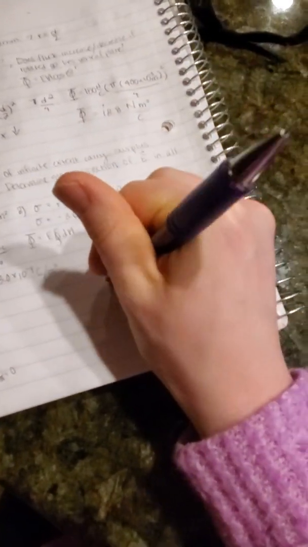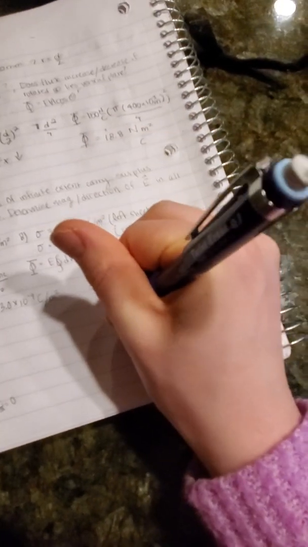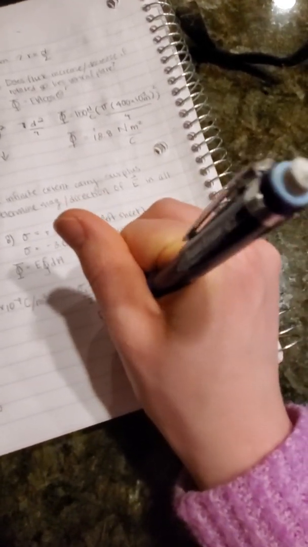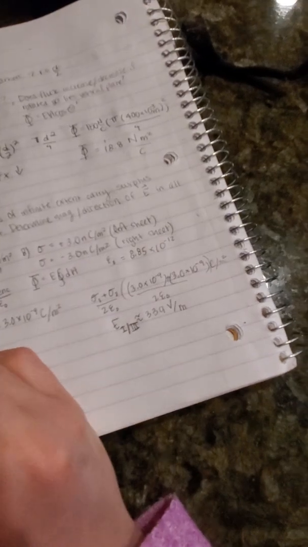Sorry, not section 2. Section 1 as well as section 3 because they're the same charge, so we don't really have to do the math over again.